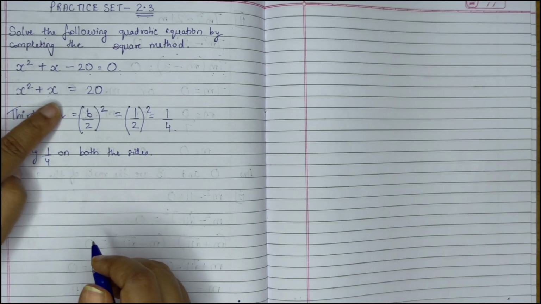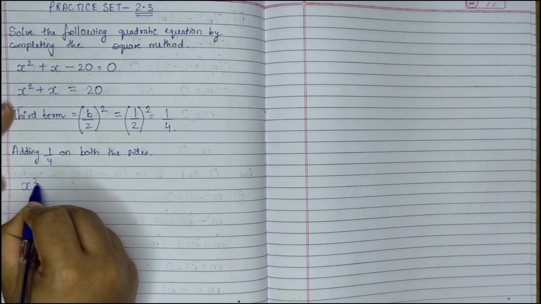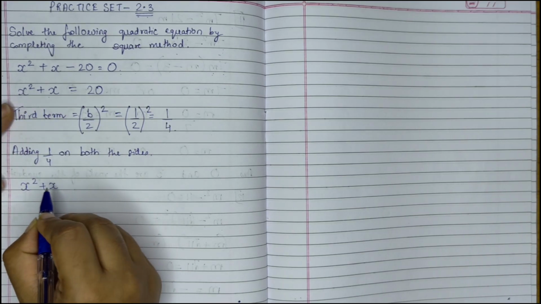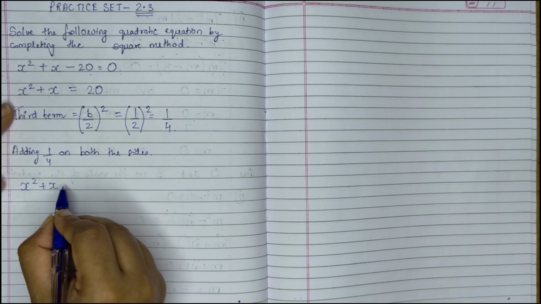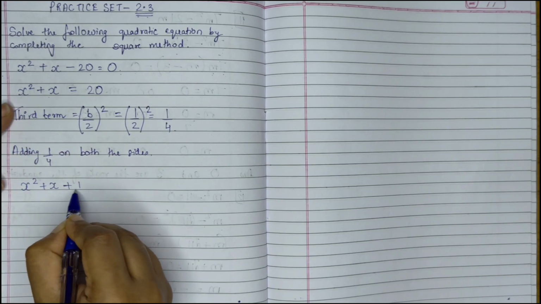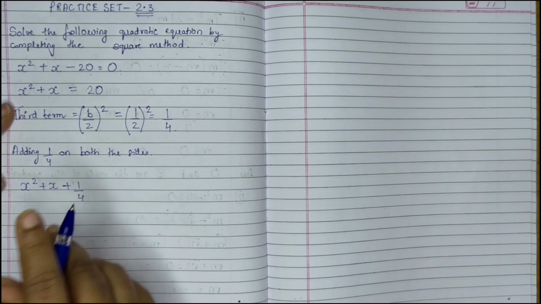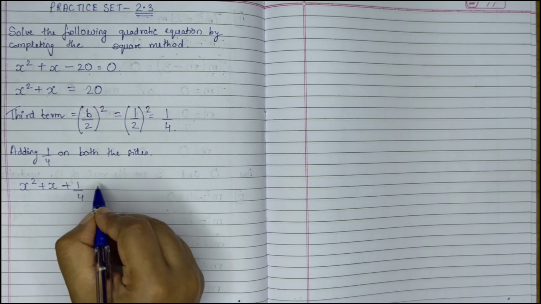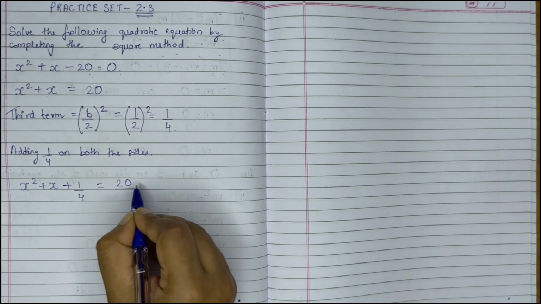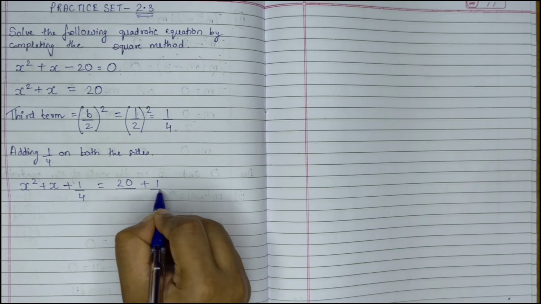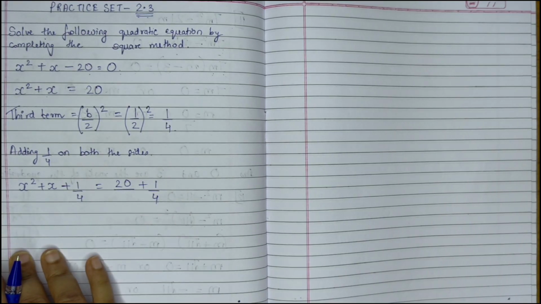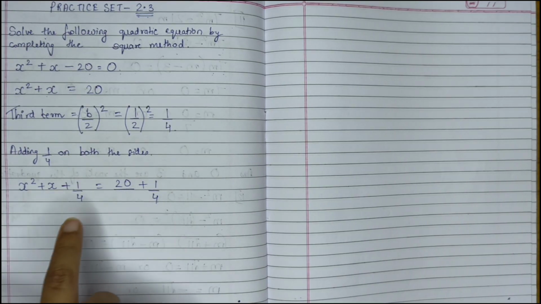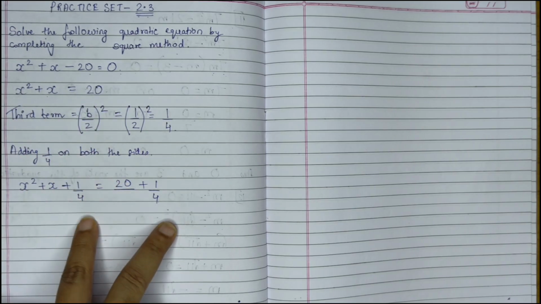So see this one, the left hand side, first I am adding x square plus x, okay, x square plus x plus 1 upon 4. Understood? X square plus x plus 1 upon 4. Same way on the right hand side also, 20 plus 1 upon 4. So what I have done here is, I have added 1 upon 4 on both the sides.